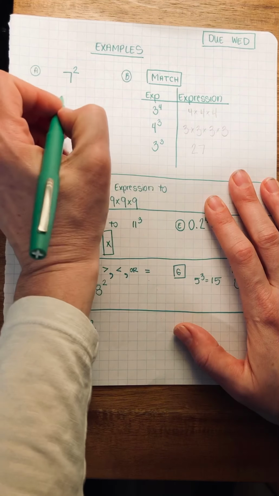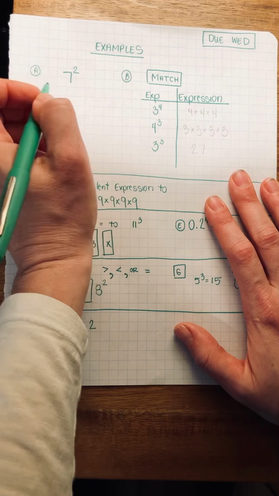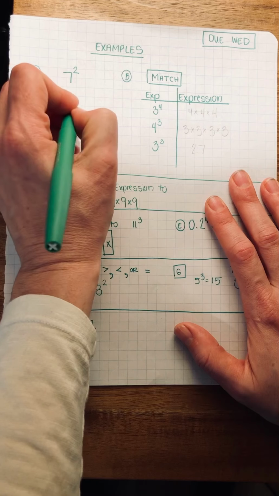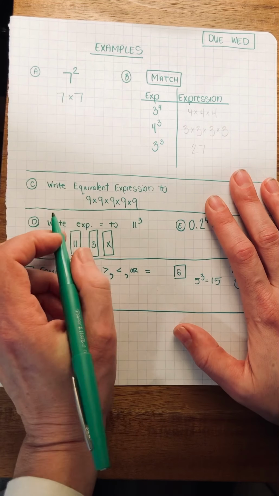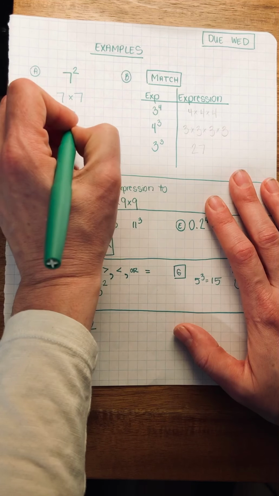Well, they want the answer, and so I can either just put it into my calculator, or I know that that's the equivalent to 7 times 7, so it's going to be 49.